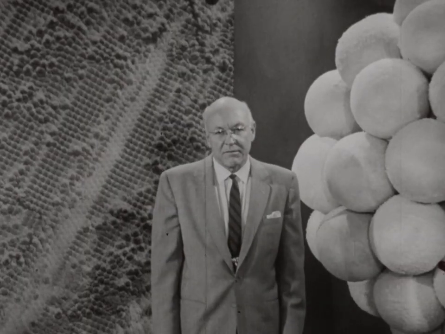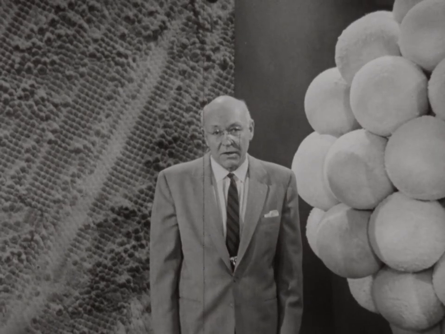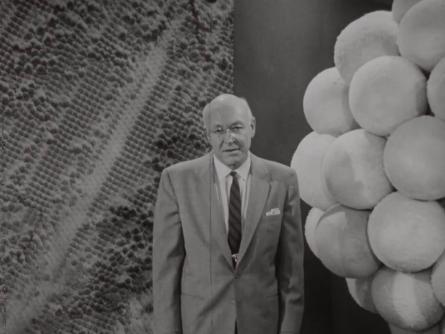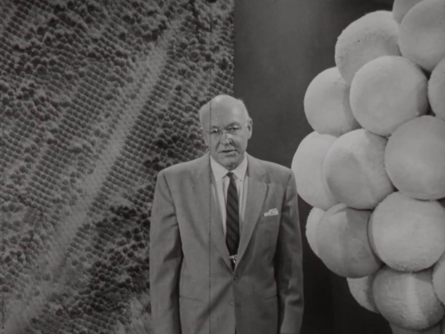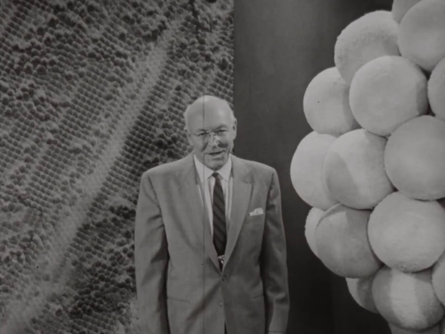Viruses behave like living things in that they can reproduce or multiply and change or mutate. But they do these things only within specific living cells, where they're able to make use of the energy and the building blocks within these cells. And viruses are, of course, very tiny.